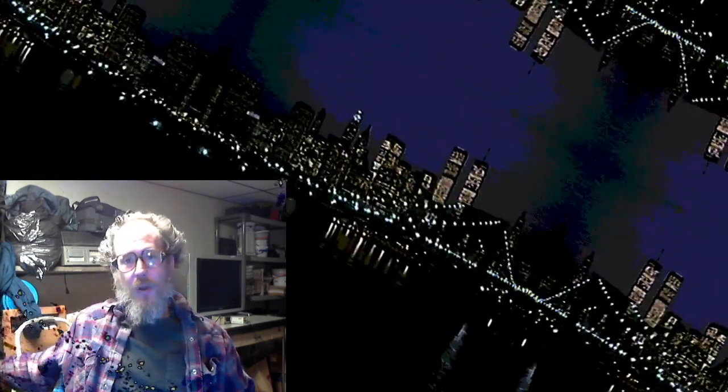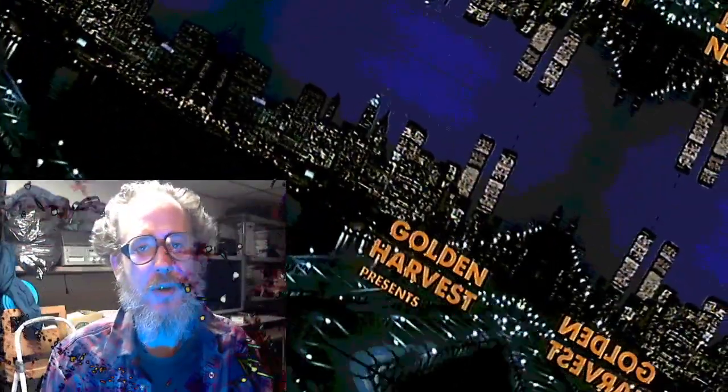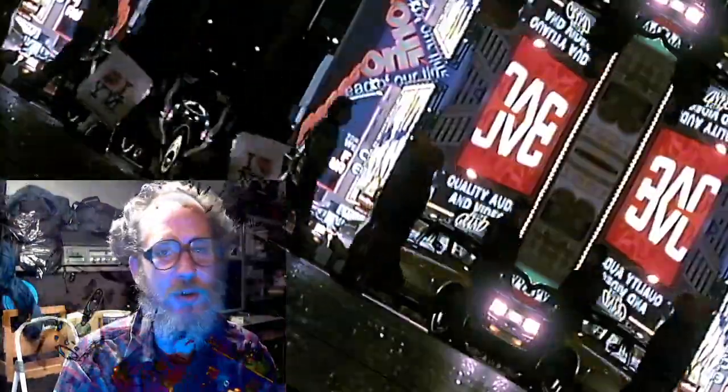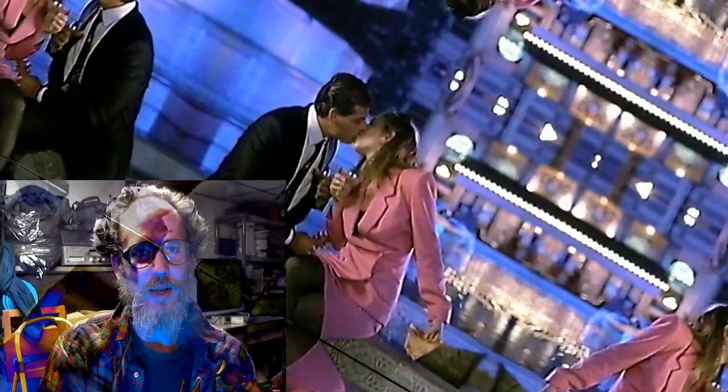Here we go. New York City. Golden Harvest production. So we can get things really, really crunchy with this posterize. I just actually discovered very recently why it's called posterization. It's because of the printing technique that people use to make posters. It's supposed to make it look like a poster, where you only have a limited range of colors to work with.